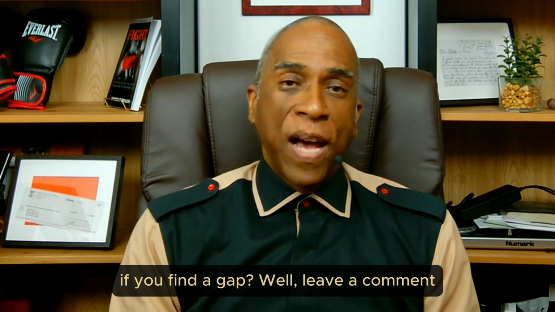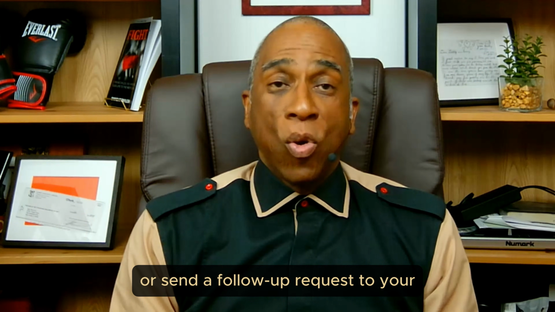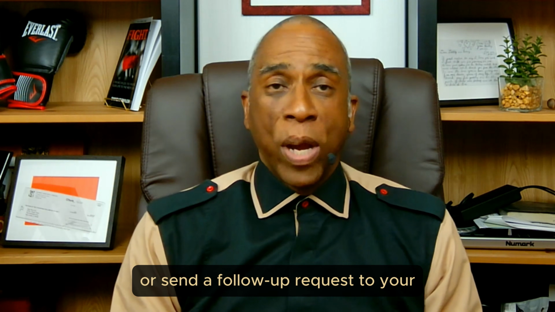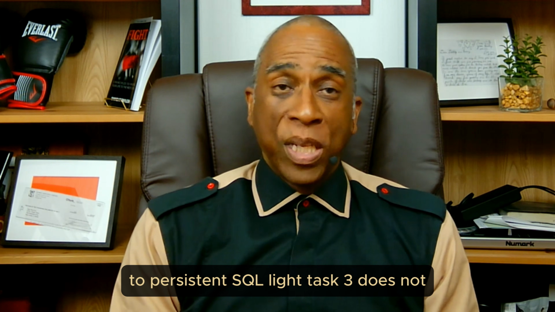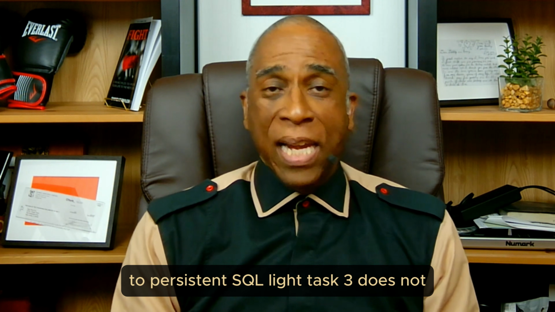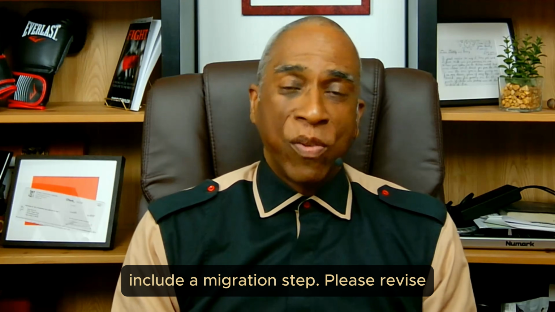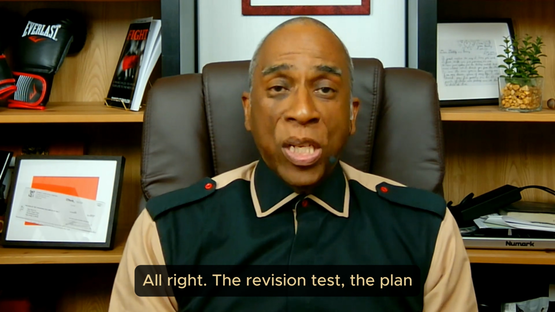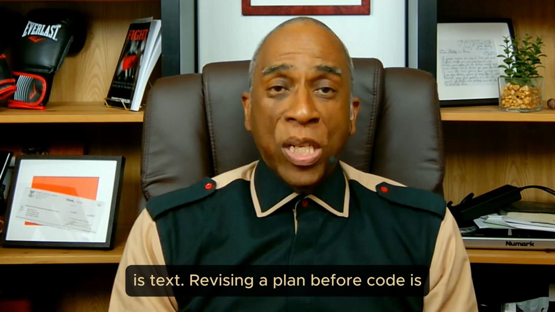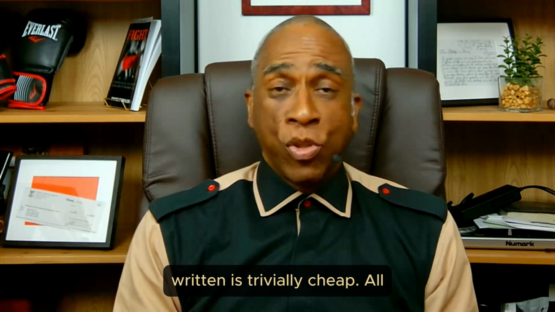What to do if you find a gap? Well, leave a comment or send a follow up request to your agent. For example: the spec requires the note field to persist in SQLite, but task 3 does not include a migration step. Please revise the plan. All right, the revision is fast. The plan is text. Revising a plan before code is written is trivially cheap.